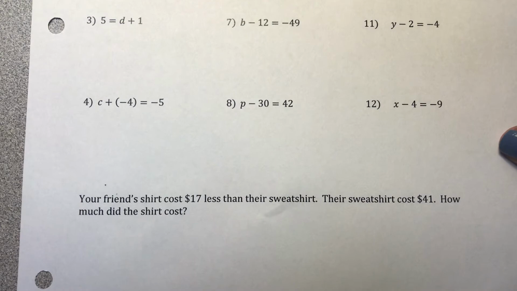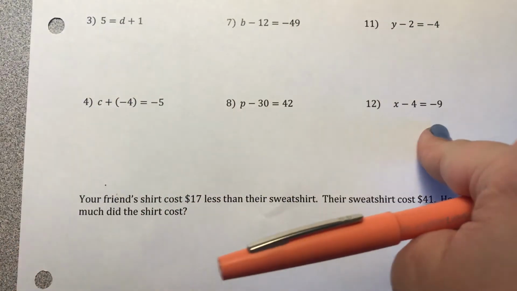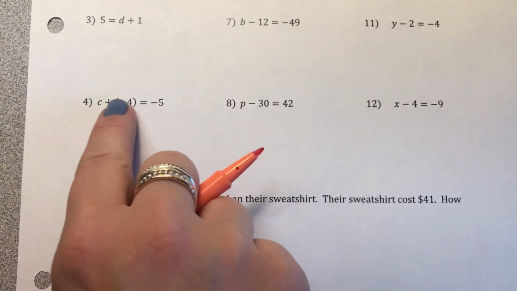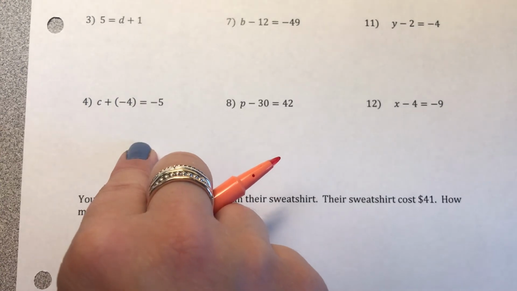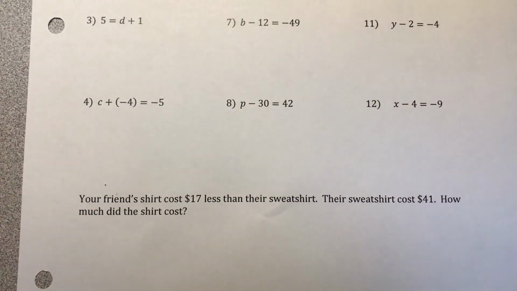I want you to do these last 2 rows. Don't let this freak you out. Think about it. Then unpause it and I'll walk you through it and we'll see if you got it right.